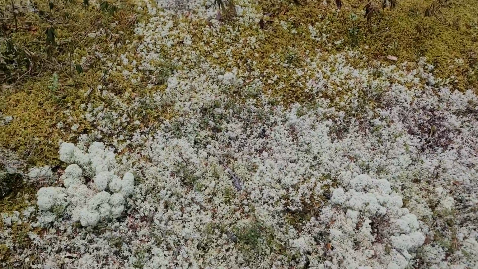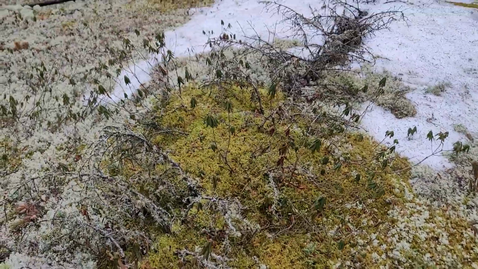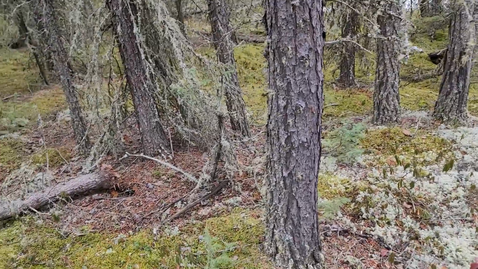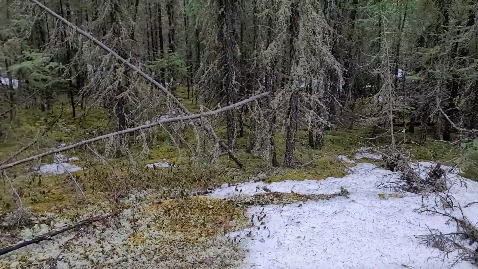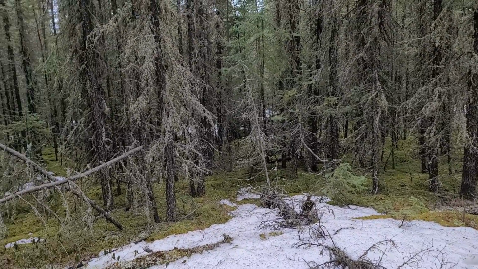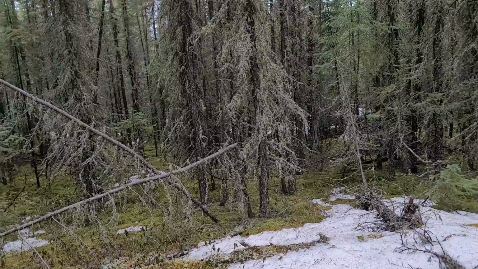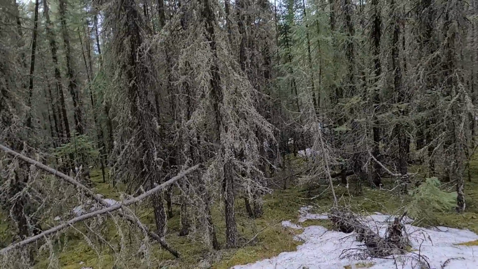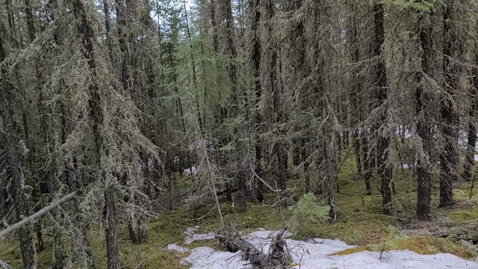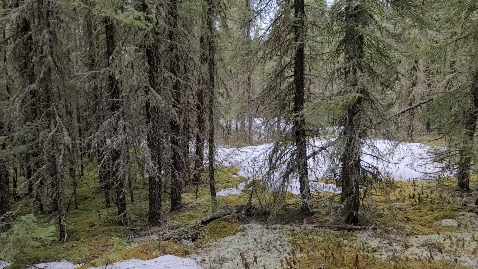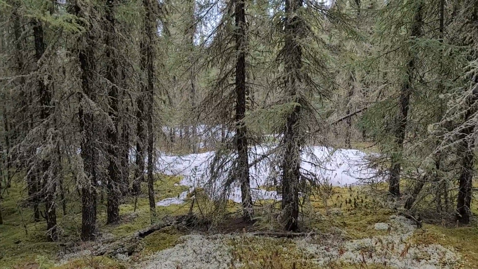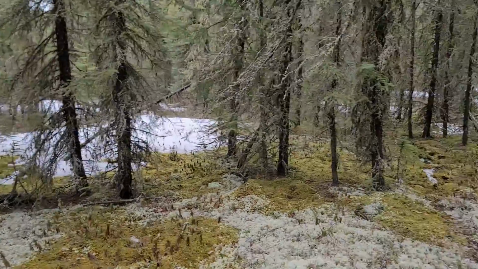But just a really interesting area with the mix of the moss and the lichen, and of course the small skinny black spruce that are pretty much everywhere in this. It's very dense and kind of an even age stand. May have had a fire many years ago, and a lot of the trees here appear to be similar age, and hasn't reached its peak yet.